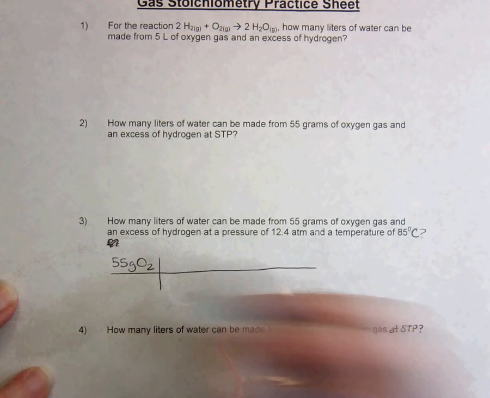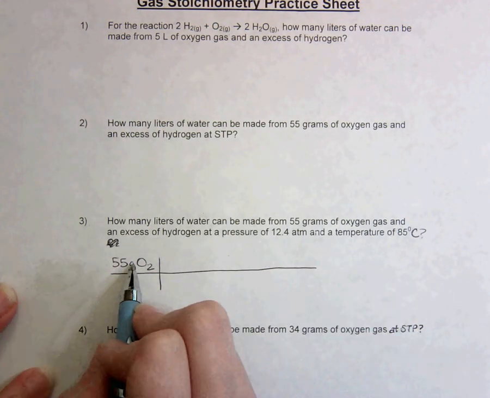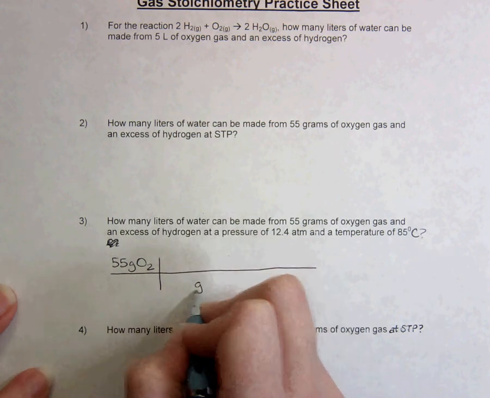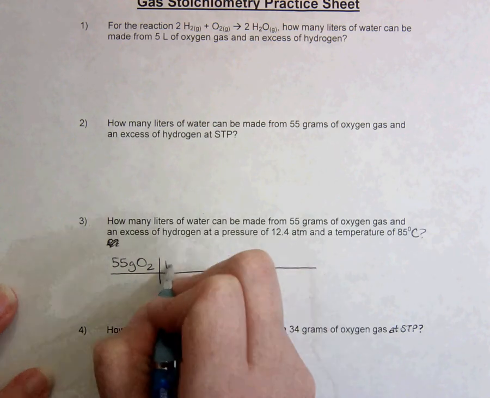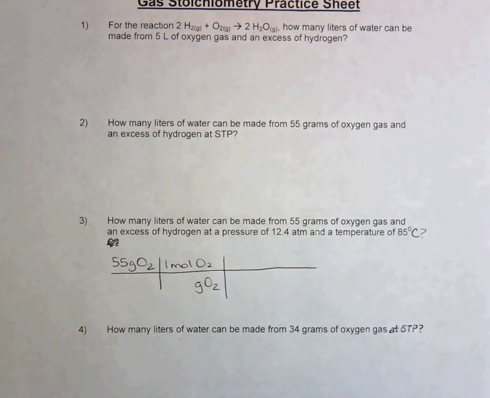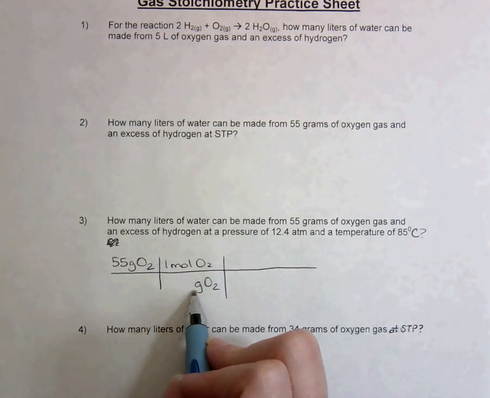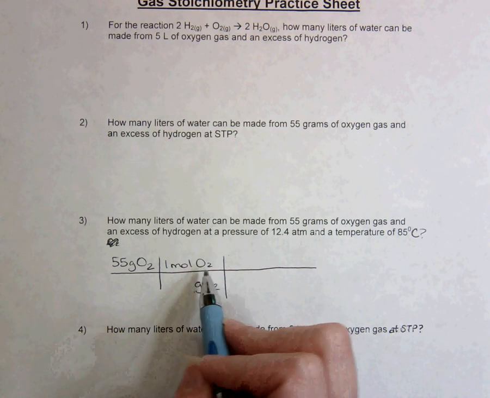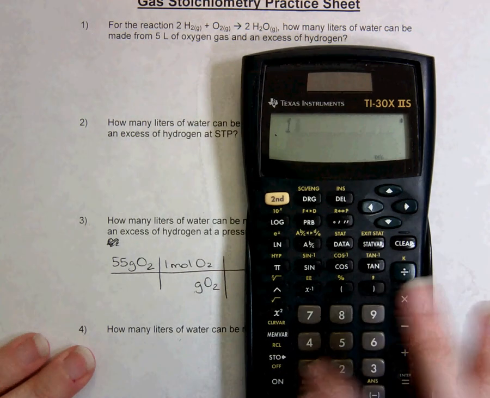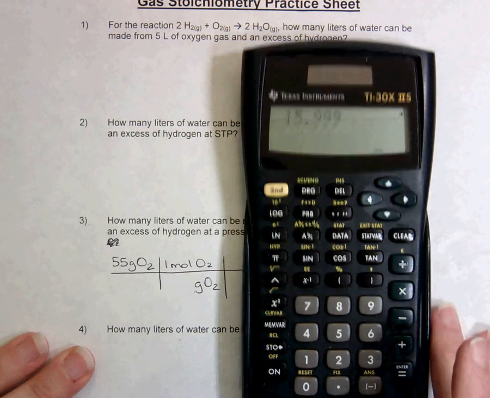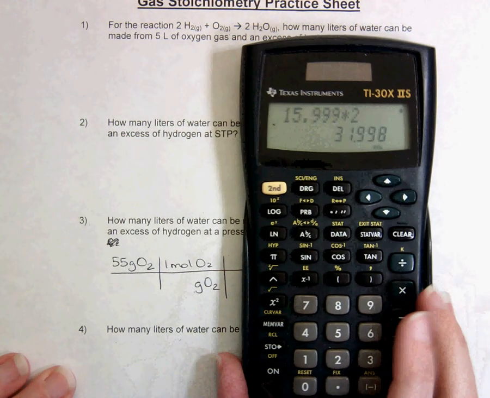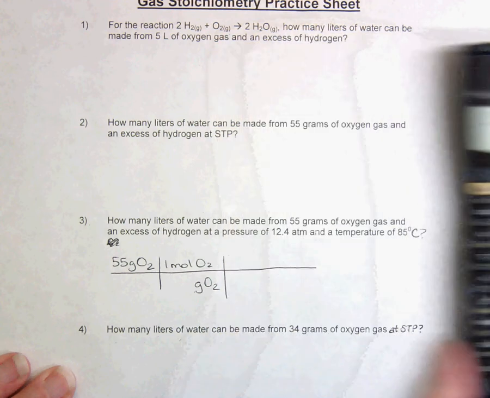So let me set up my grid, and I'm at grams is what I was given, so I need to figure out my grams of O2 for 1 mole of O2. So I'm going to figure out how many grams of O2 I would have in 1 mole, since the mass of oxygen is 15.999, which I know from my periodic table. I just do that times 2, so I know the mass of O2 is 31.998.